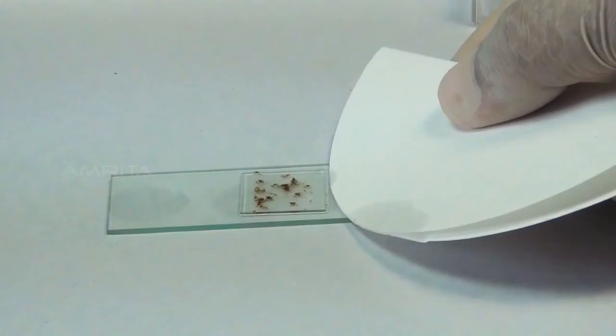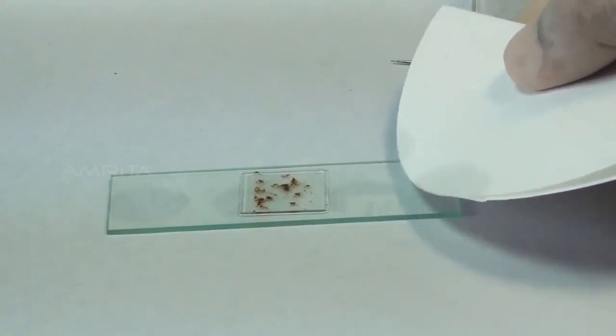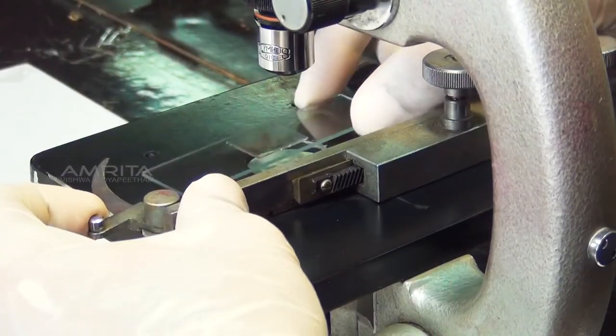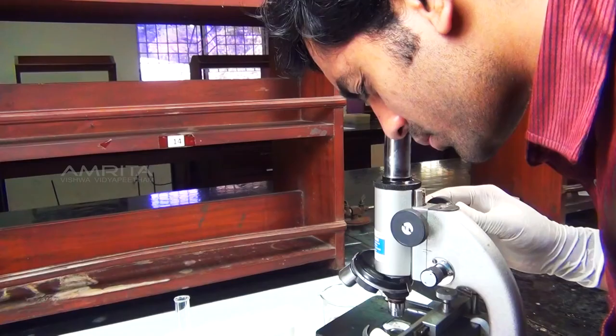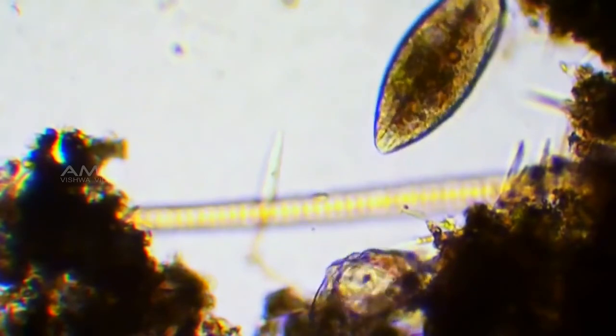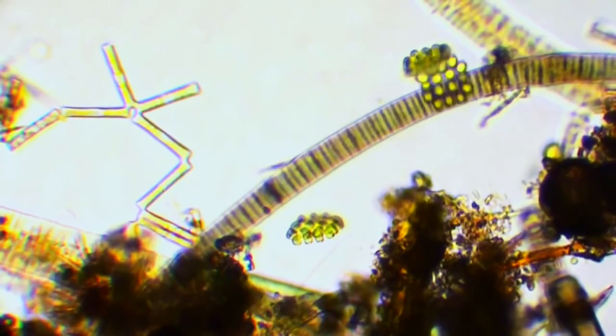Remove the extra water using a filter paper. Place this glass slide on the stage of the compound microscope and view it. Observations: we can observe a large number of different organisms in the water sample.